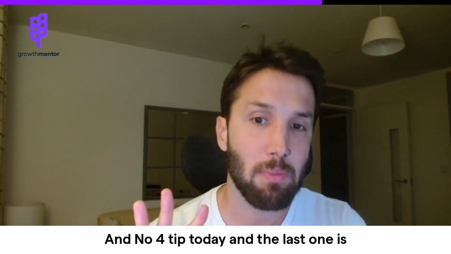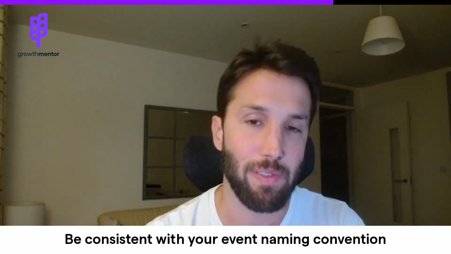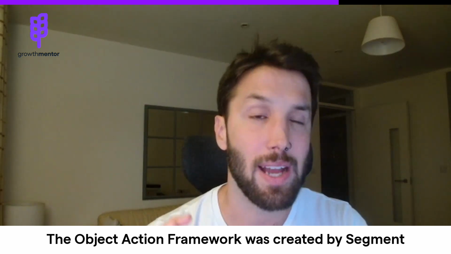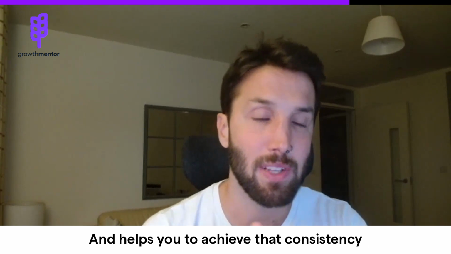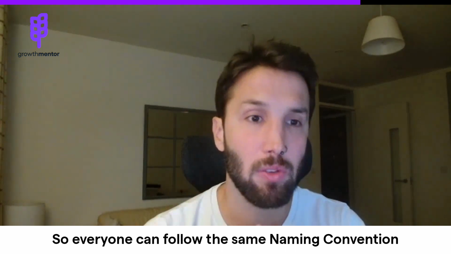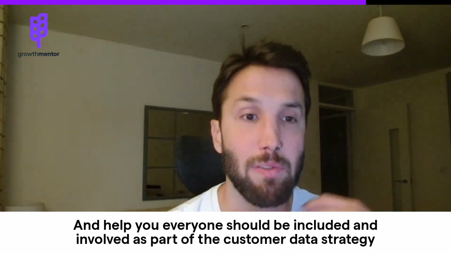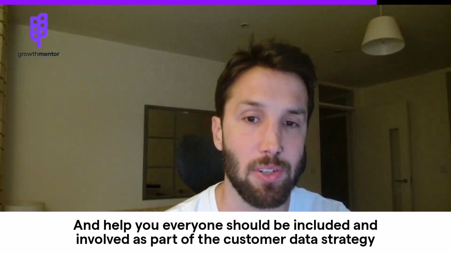And number 4 tip today, and the last one, is be consistent with your event naming convention. The object action framework was created by Segment and helps you to achieve that consistency. It's simple and effective, so everyone can follow the same naming convention and help everyone to be included and involved as part of the customer data strategy.